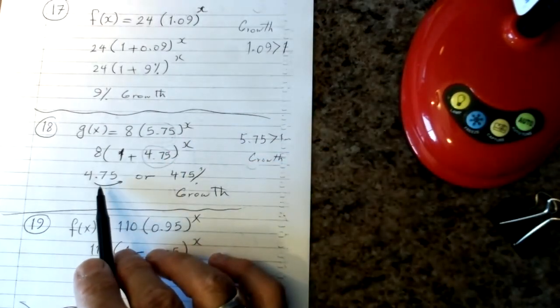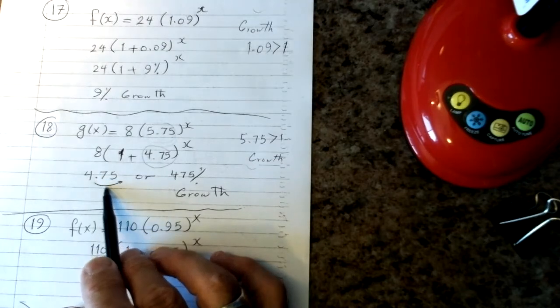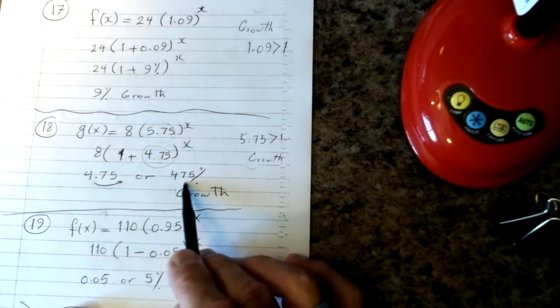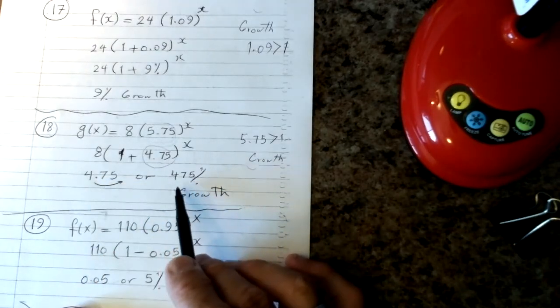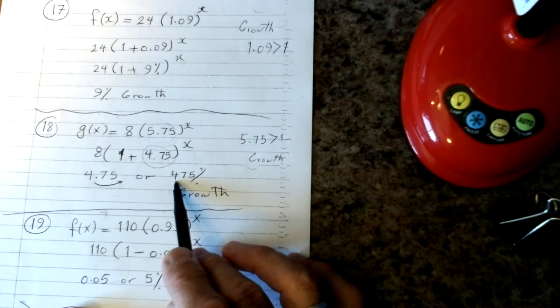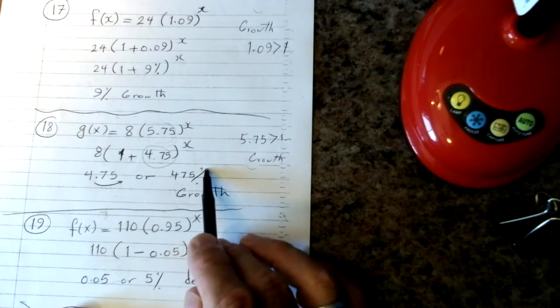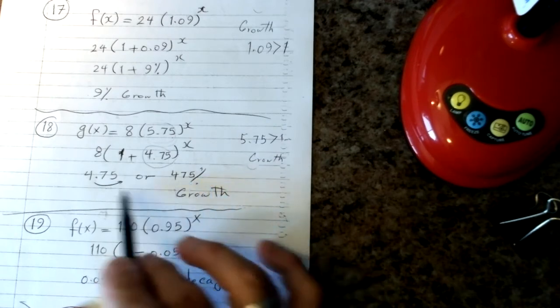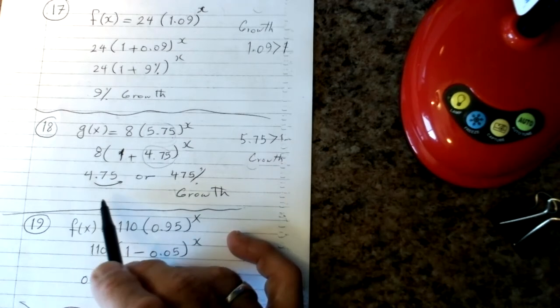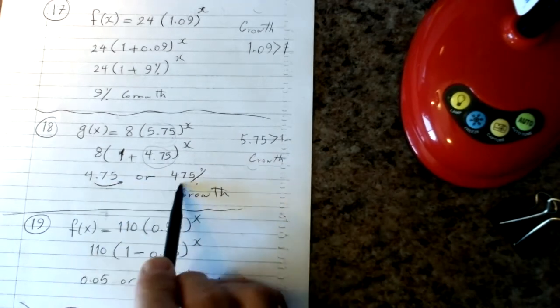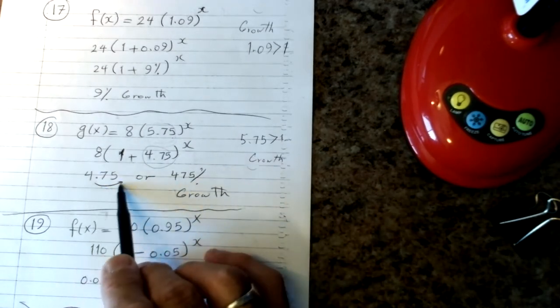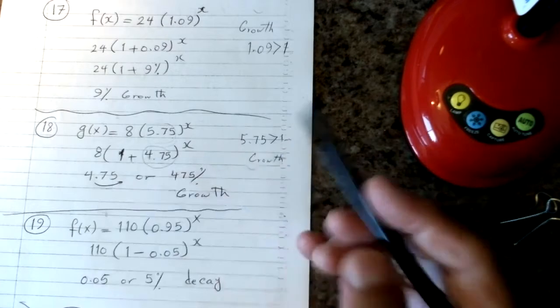If you want to find a percentage, always move the decimal to the right 2 digits. So it's 475%. If you use your calculator and take 475 and then percent, or divide by 100, that's what you get. So anytime they ask you to change the decimal to a percentage, you move the decimal 2 digits to the right, and vice versa.